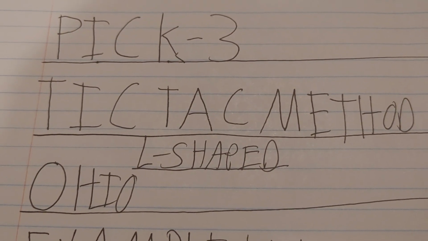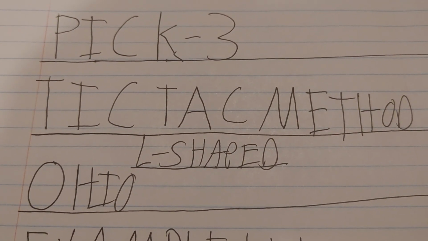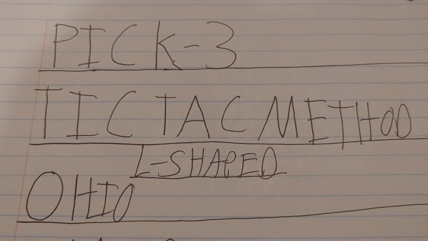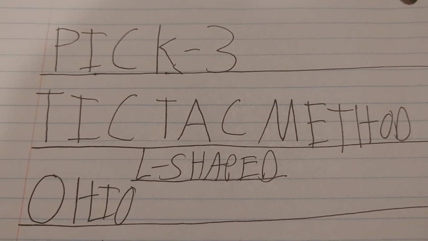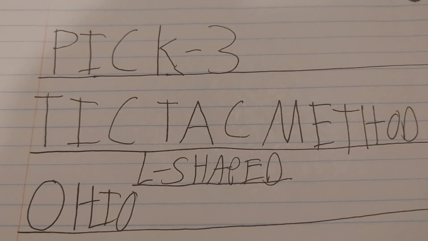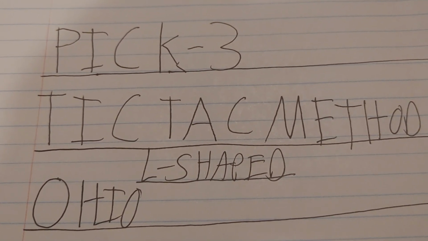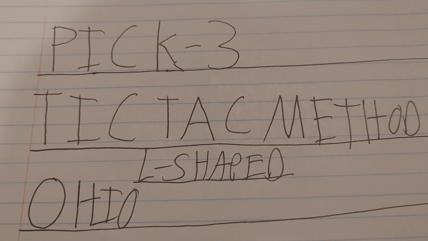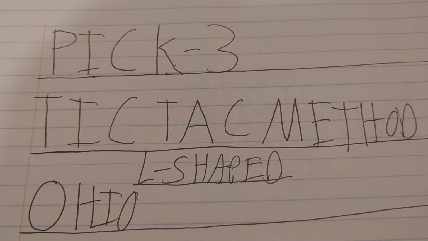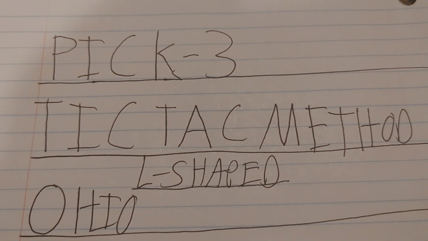What that is, if you're new, is basically I go back about a month, and I'm looking at the number that hit, and then the numbers that hit in the 3 past draws, and adding those up for a sum. And then we take that sum and do an L shape tic-tac-toe backwards. And then from there, we pick out numbers that may potentially hit in the next 7, 14, or 21 days.